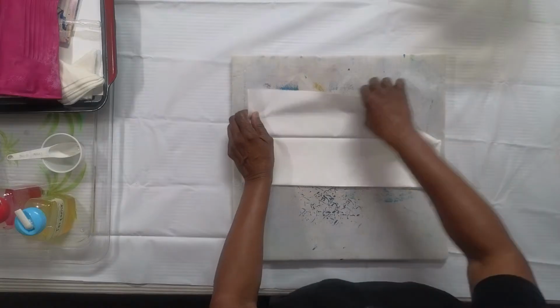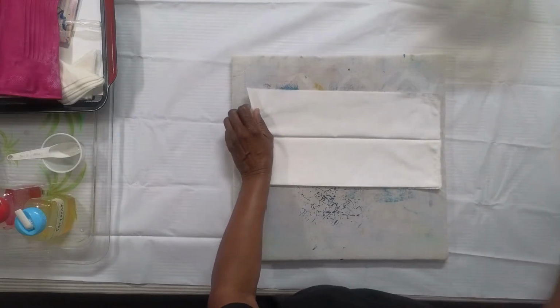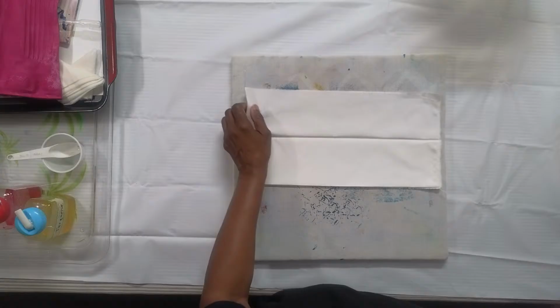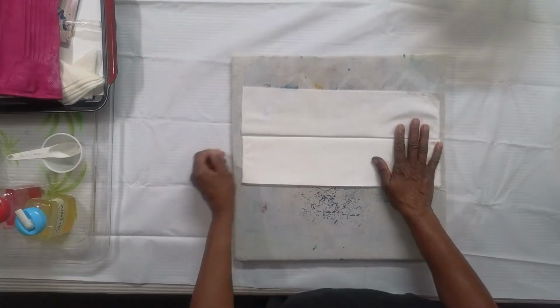excuse me, I have this thing about strings. I have to get rid of them. Probably wouldn't have them if I didn't tear my fabric, but I always tear my fabric.